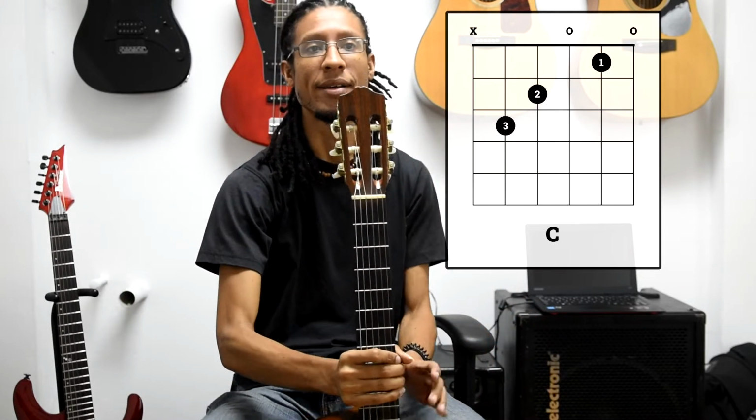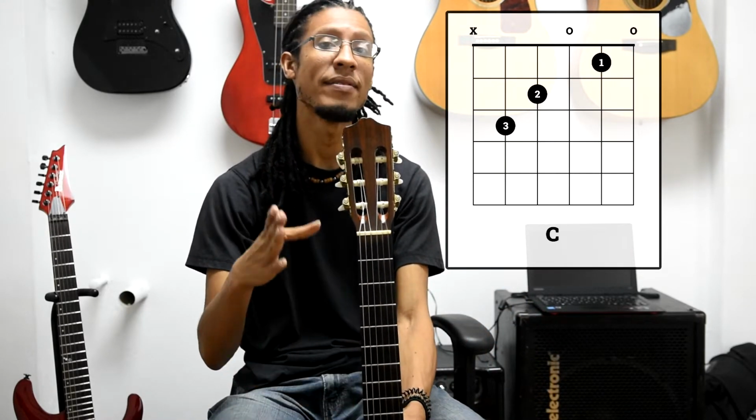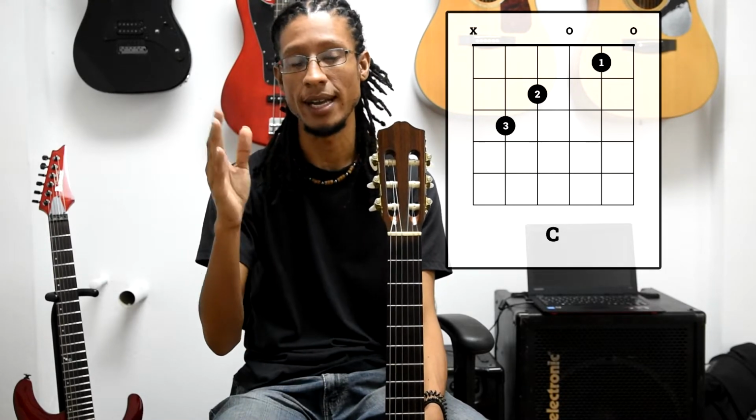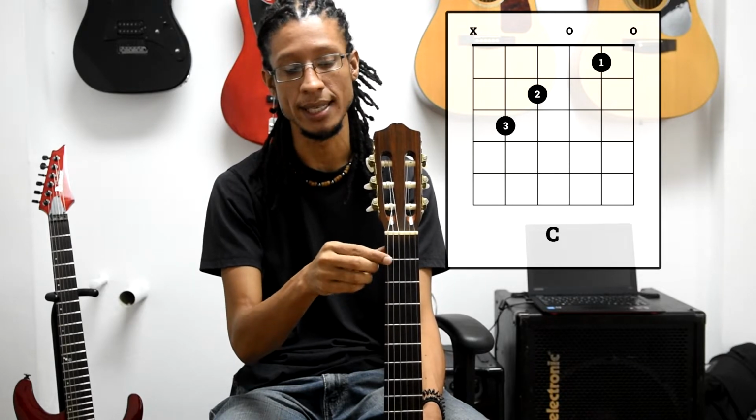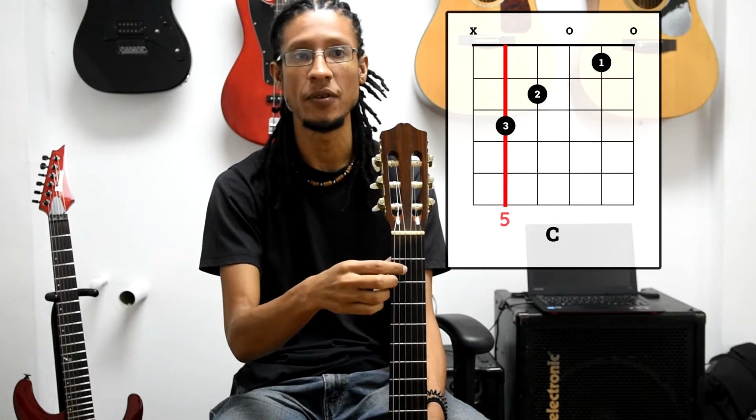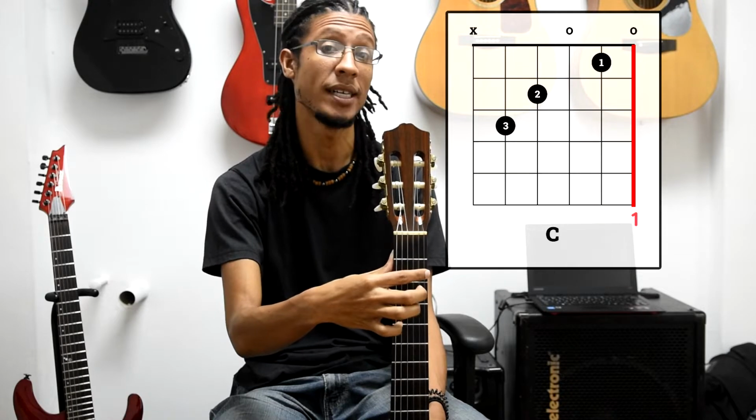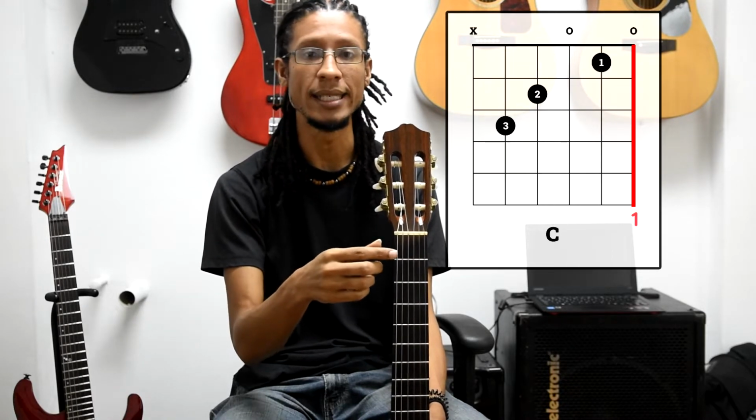Okay, so now that we have the diagram on the screen, I want you to imagine the diagram is the guitar if we held it up like this. We have 6 vertical lines on the diagram. Each of those represents a string. From left to right, we have the thickest string on the guitar, the 6th, then the 5th, 4th, 3rd, 2nd, and then the 1st. Or we could also think of it as the E, A, D, G, B, and E strings.